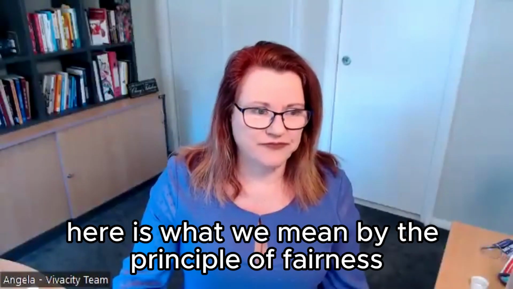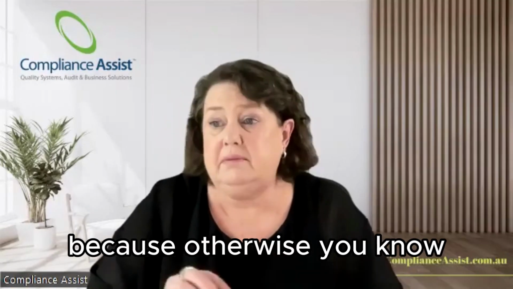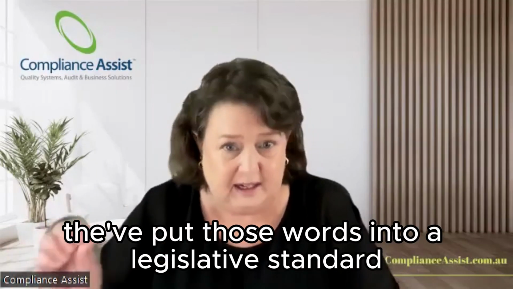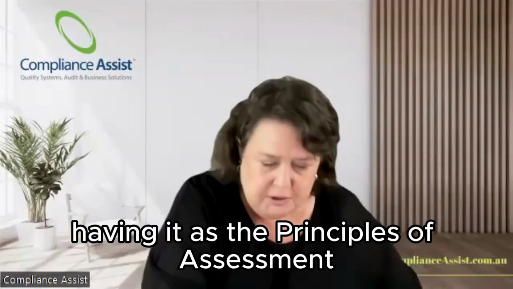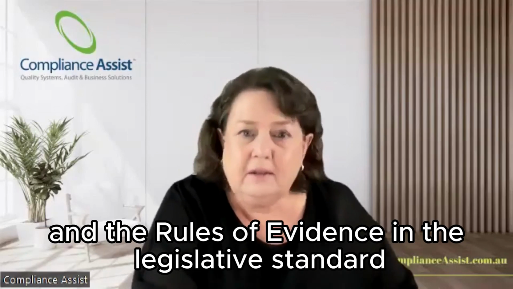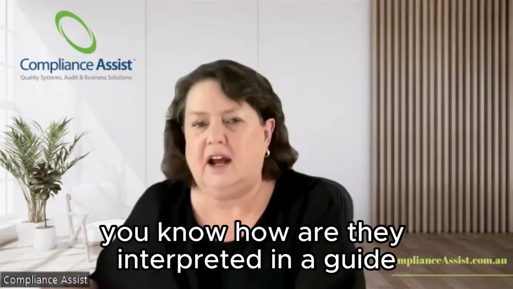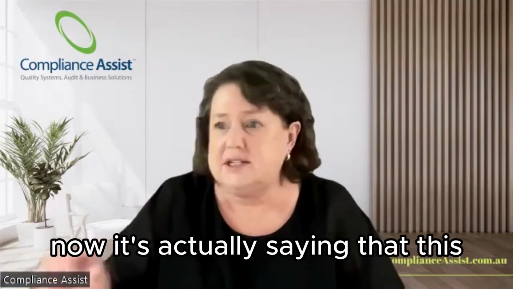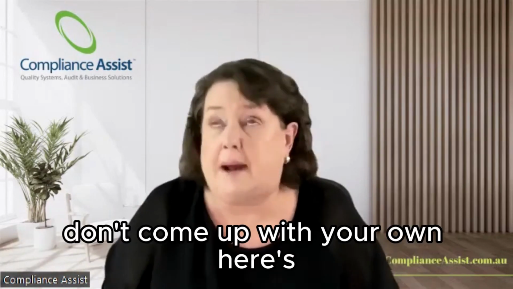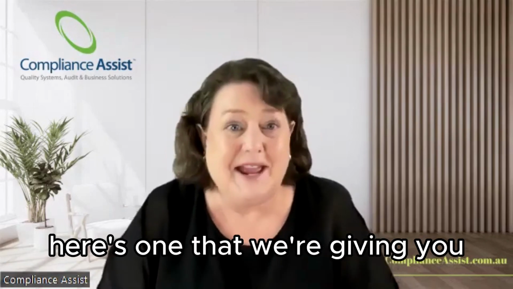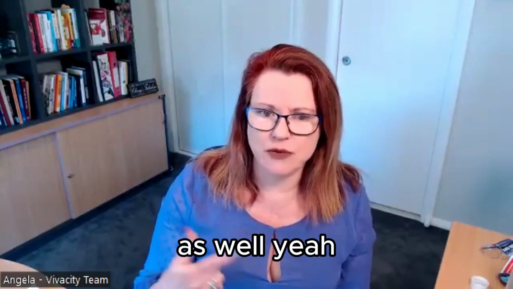Here is what we mean by the principle of fairness. Because they've put those words into a legislative standard, as opposed to previously having the principles of assessment and the rules of evidence in the legislative standard, and then how they are interpreted in a guide. Now it's actually saying, no, this is the interpretation of it. Don't come up with your own. Here's the one that we're giving you. So I'm really interested in how ASQA will interpret this as well when they write the user guide.